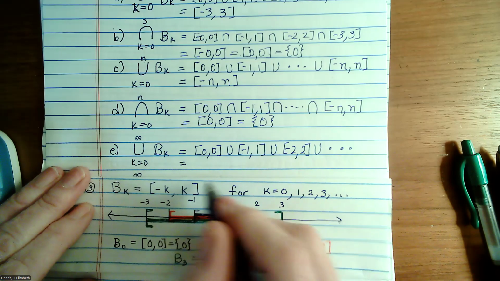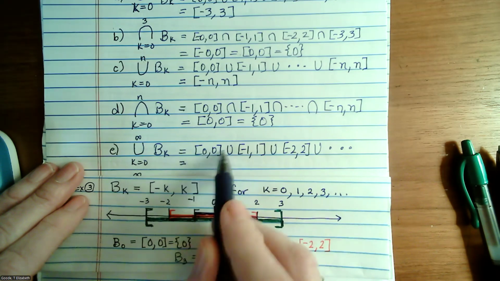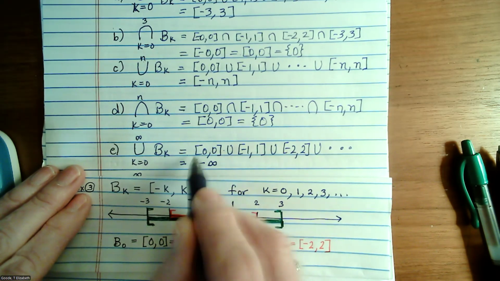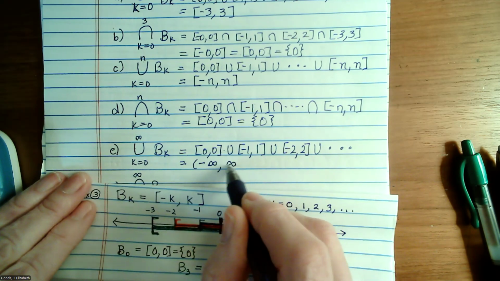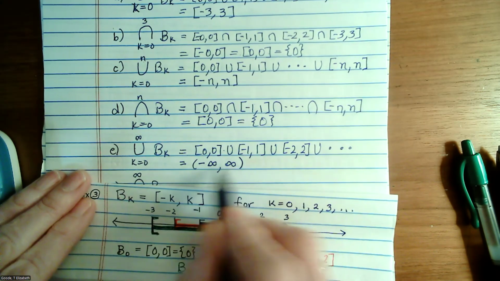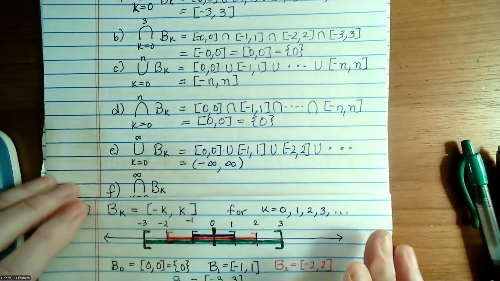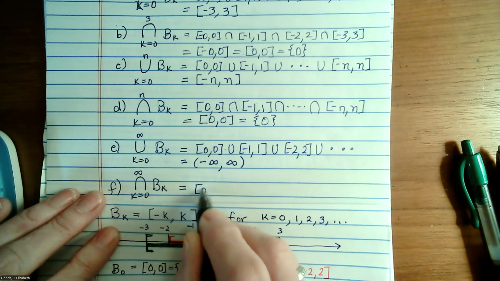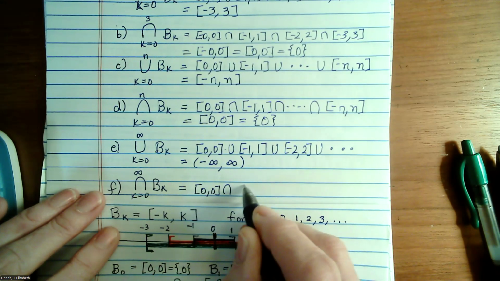Negative infinity to infinity. And we do not use square brackets, folks, because negative infinity can't be included. So even if the definition says square brackets, if it's infinity or negative infinity getting involved, you use soft brackets, okay? And it's the same way with this intersection as it was for the other intersections.